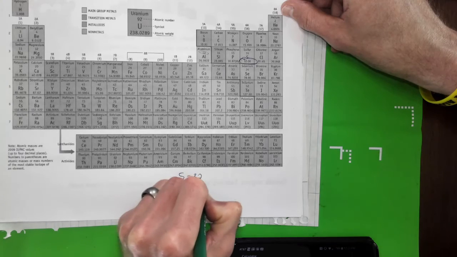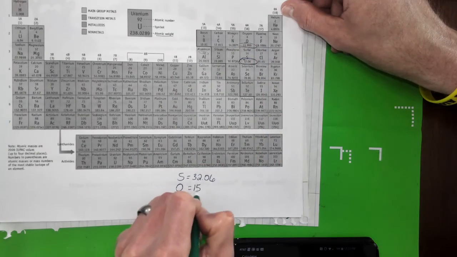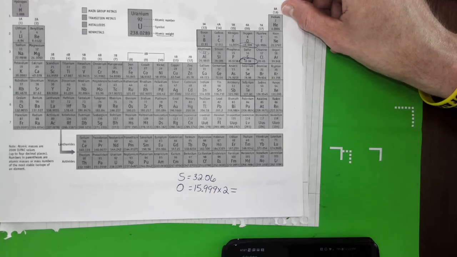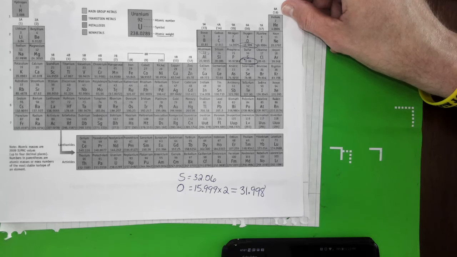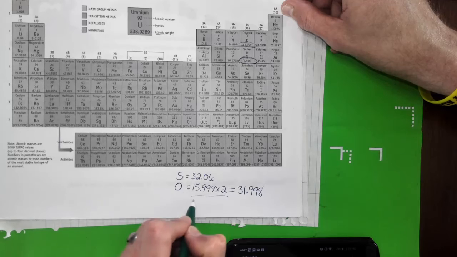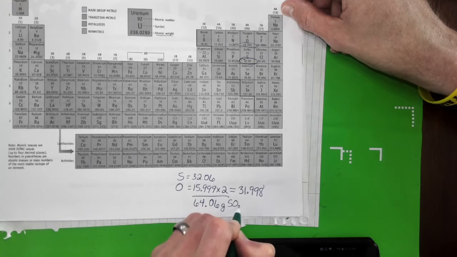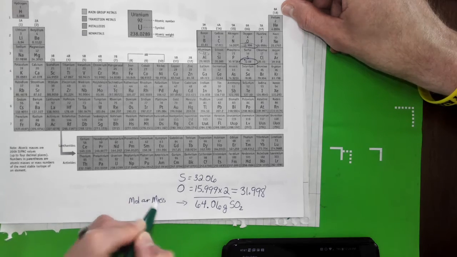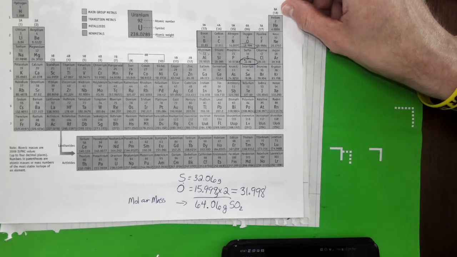So I'll write it down here for you. Sulfur is 32.066. Then we're going to get oxygen, which is right here, 15.999. But we're going to need 2 of those, because it's dioxide. So we're going to add these together. And we get 64.06 grams sulfur dioxide. Okay, this is what we call the molar mass. See, a mole is 1 sulfur and 2 oxygens. So we take their mass numbers and we add them up so we can see how much that weighs.